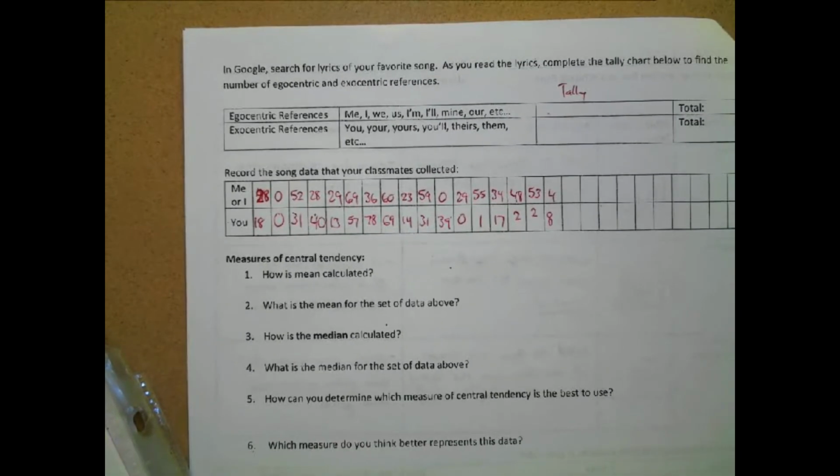Okay. Anybody else want to share? All right. 53 and 2. 4 and 8. Can't see it. Oh, sorry.